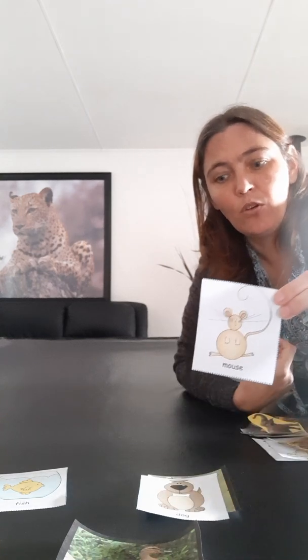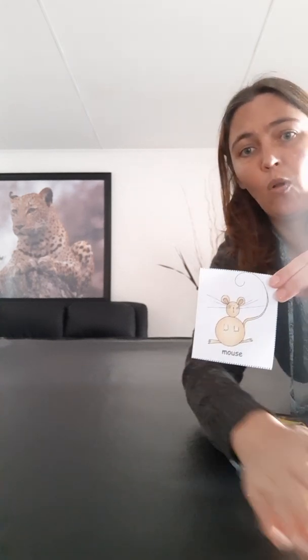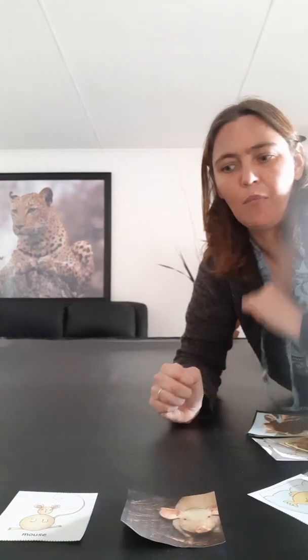You could look at dividing them up according to big and small animals. Your mouse would be small, but your elephant would be big. What about a pig? Perhaps we could put a pig as a medium-sized animal. So there we can divide them according to their sizes. We could divide them according to their colors. We could divide them according to what they eat.